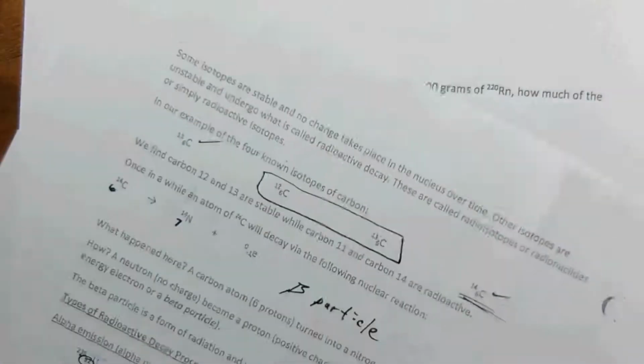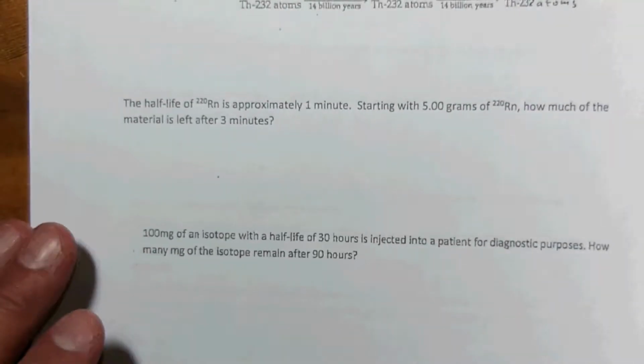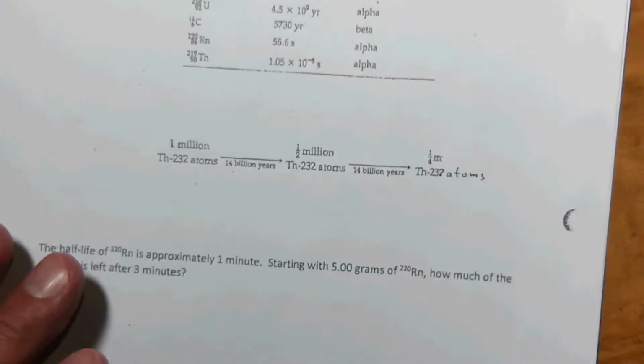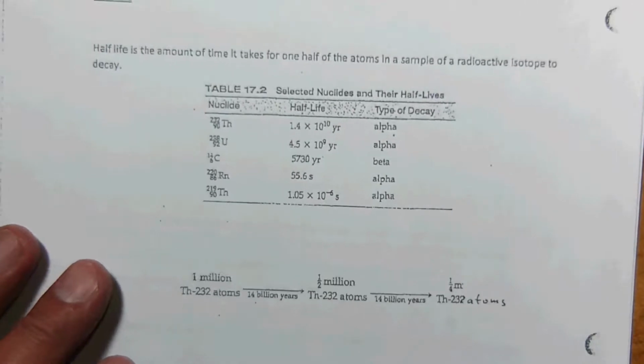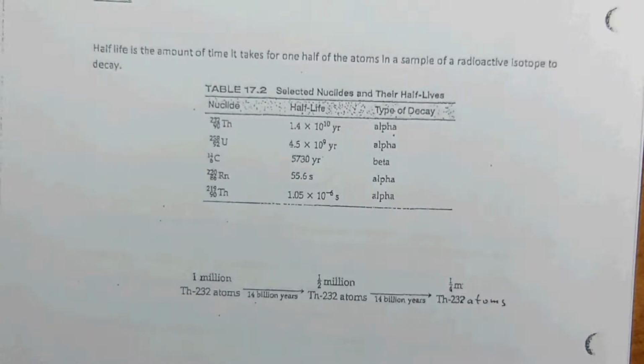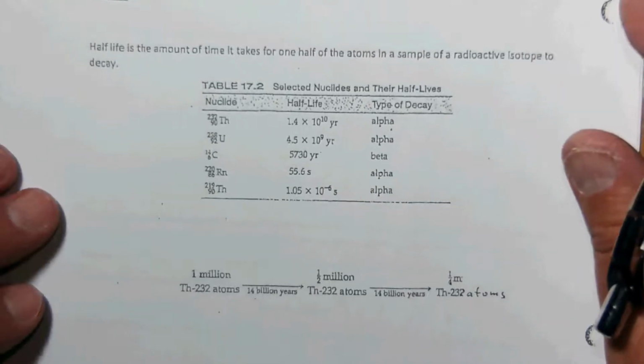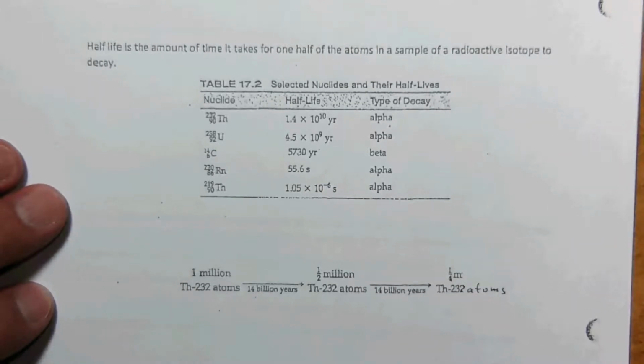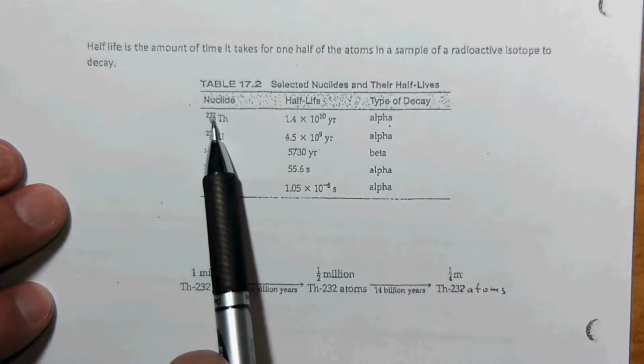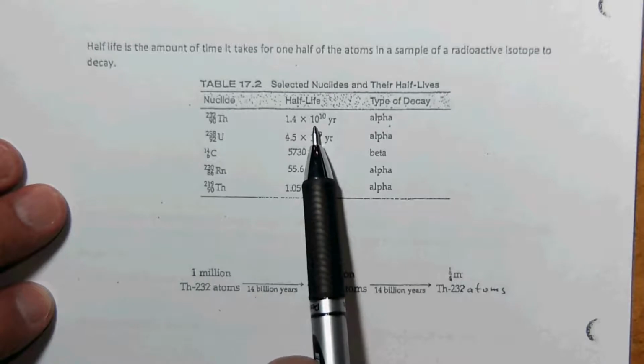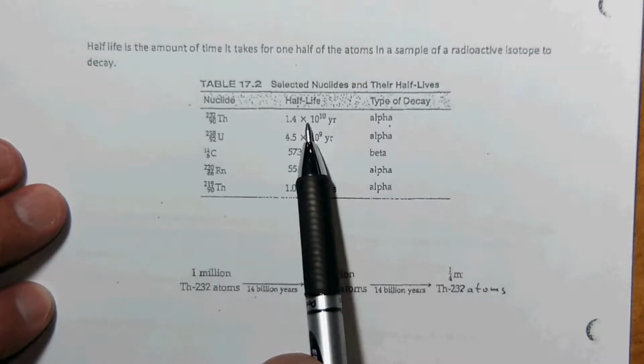Let's see. We should very, very briefly talk about half-lives. Anytime you're handling radioactive material, you worry about the half-life of the material. The half-life is simply how long it takes for 50% of the atoms in that sample to undergo decay. Half-lives can be incredibly long. Like your thorium here has a half-life of 10 to the 10th years. That's like 14 billion years.